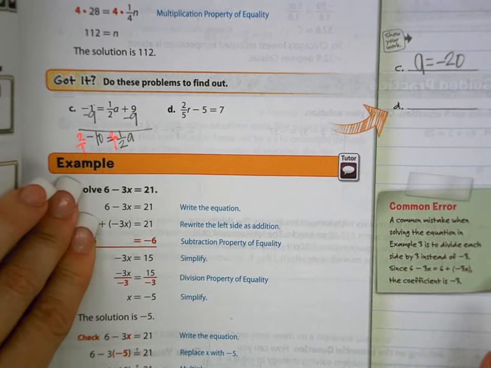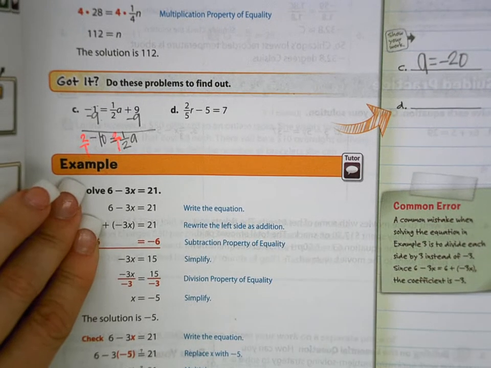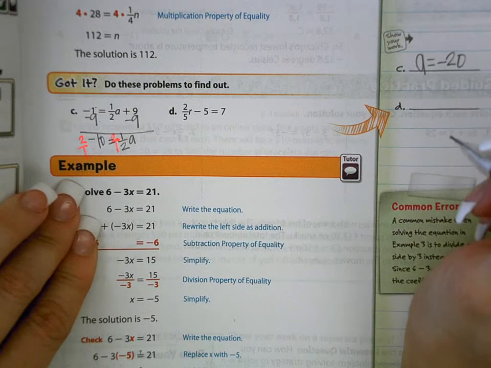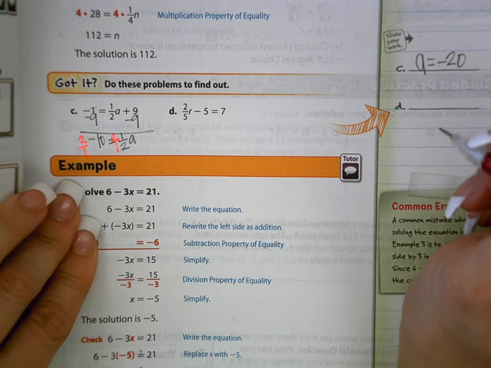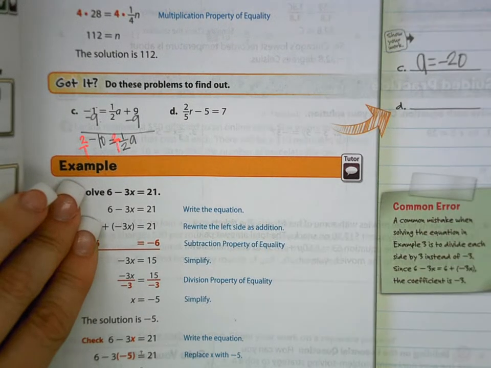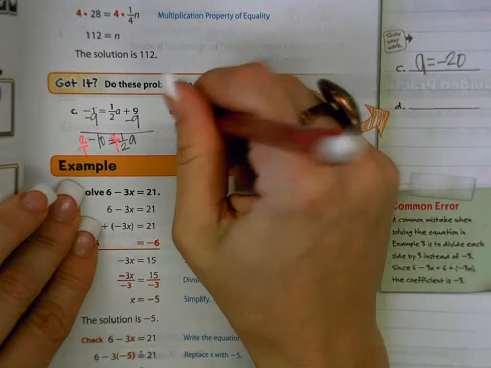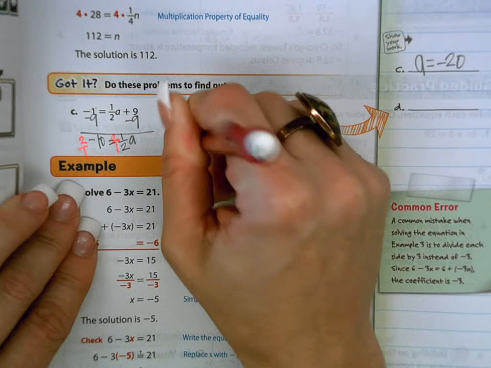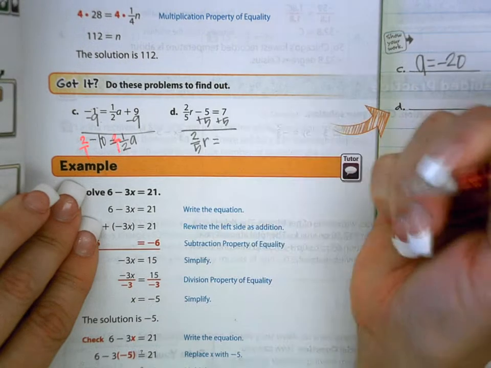Hopefully, yeah. Okay, what do we get for an answer for D? Ashley, what'd you get for an answer for D? 5 over 24? Is that what you said? 5 over 24. Did anyone get the same answer? Let's check it. Okay, what's the first thing you did, Ashley? You add 5, right? So add 5. You guys are so quiet today. We get 2 over 5 R equals 7 plus 5 is 12.